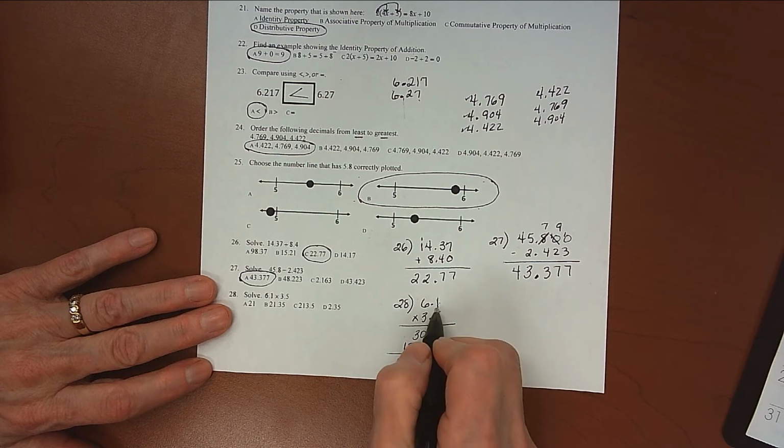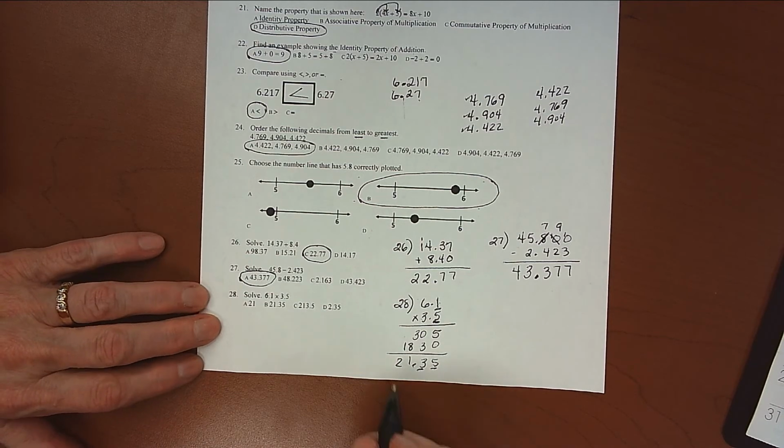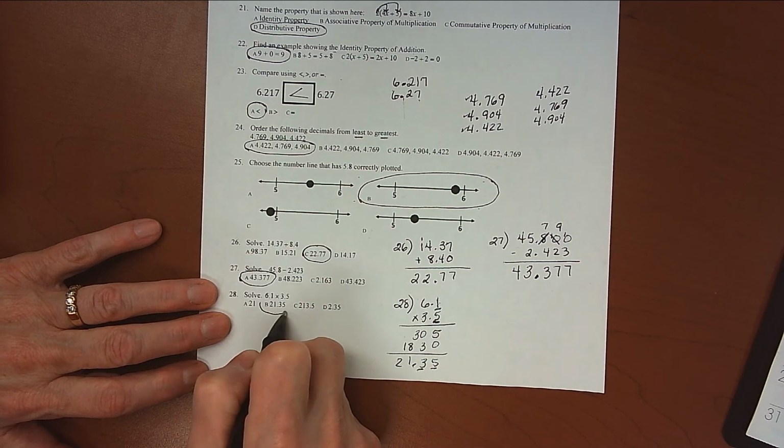Now I care about this. There are 2 numbers behind the decimal points in the problem, so we put 2 numbers behind the decimal point in the answer, and I am looking for 21 and 35/100, and I see that right there.